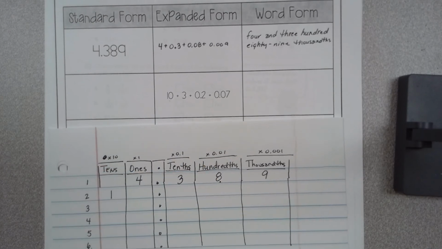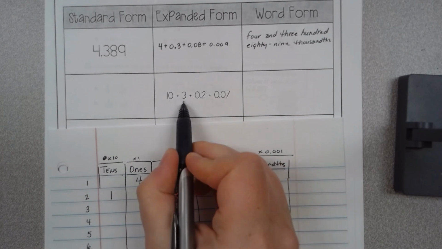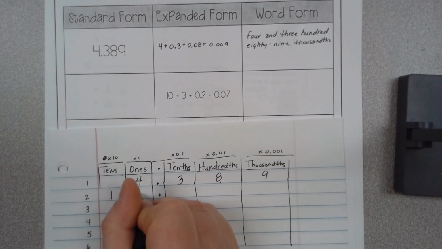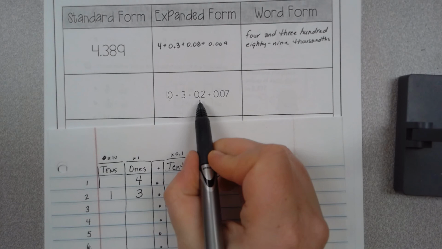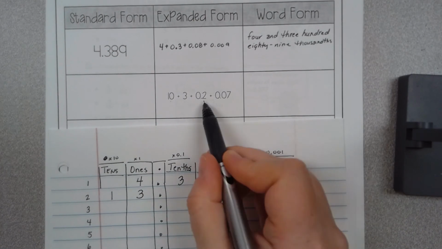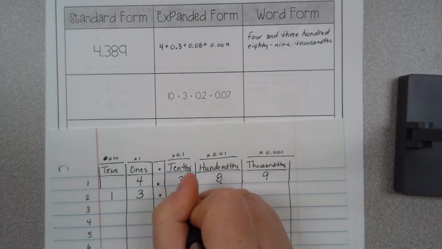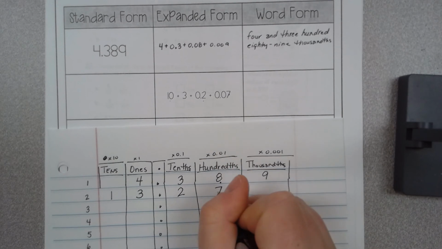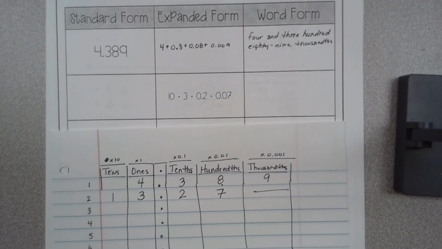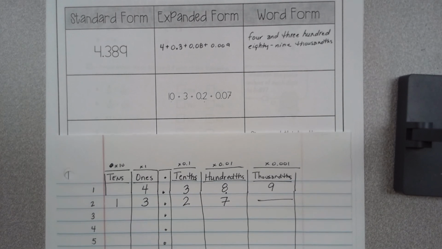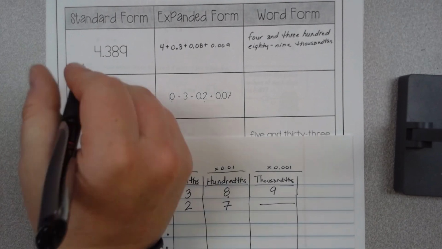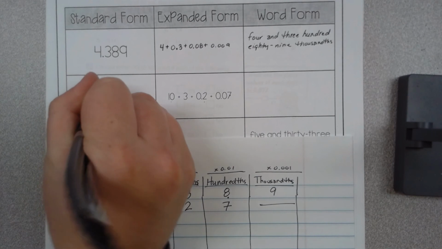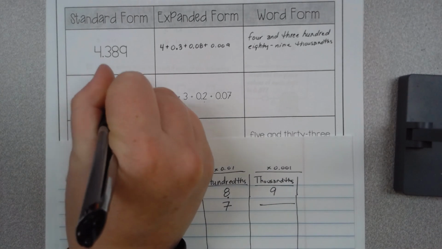So 1 ten plus 3, which goes in the ones place. We have the tenths, 2 tenths, 7 hundredths. So there's your standard form. 13.27.